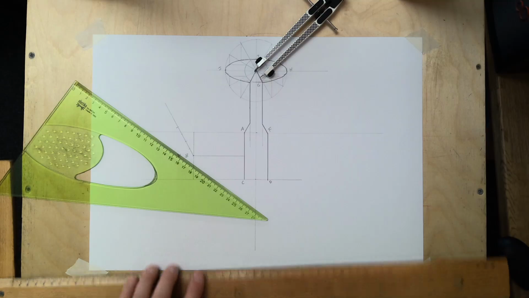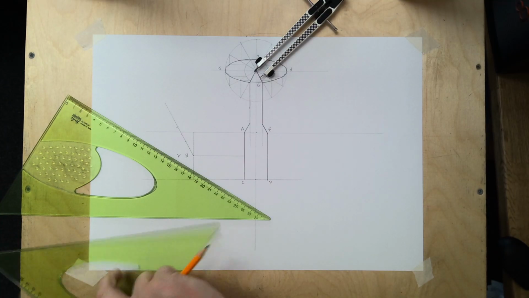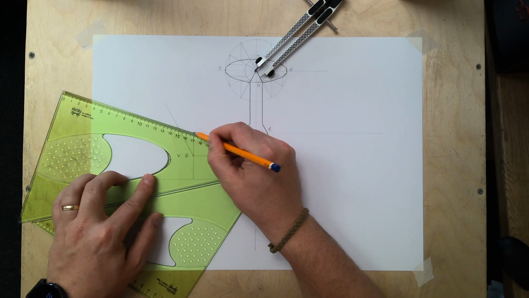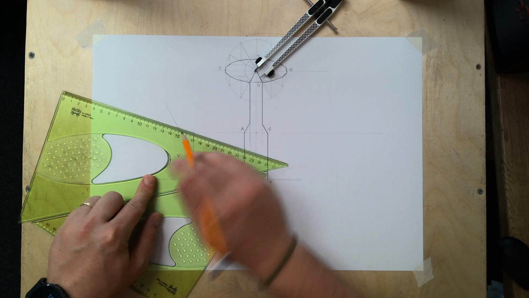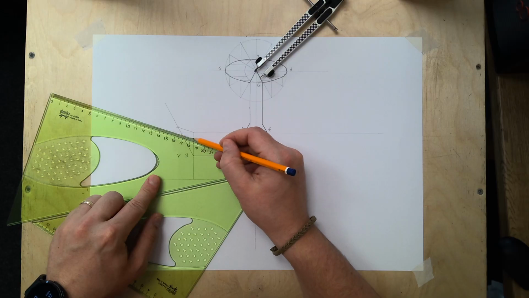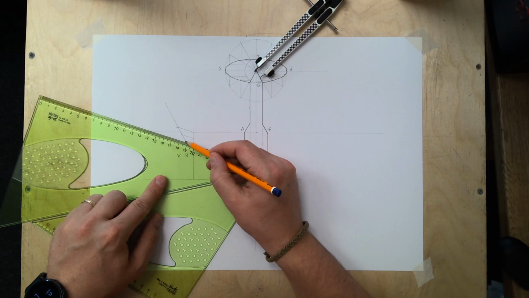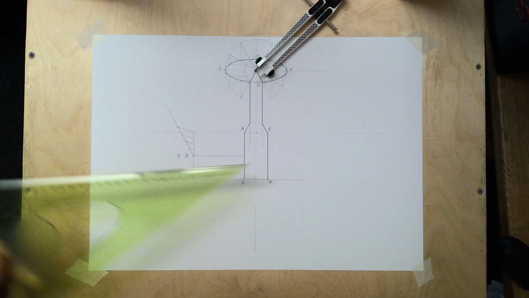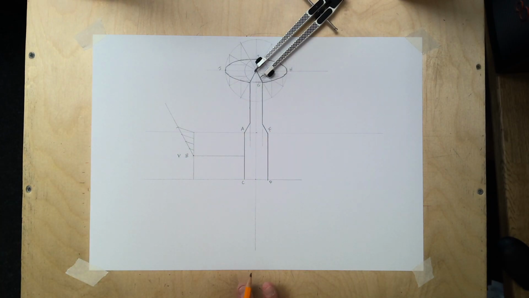Alright, sliding set squares. So end of the line to the last arc you drew. We're going to use our sliding set squares then back to that line. Alright, now we're going to repeat the process again.